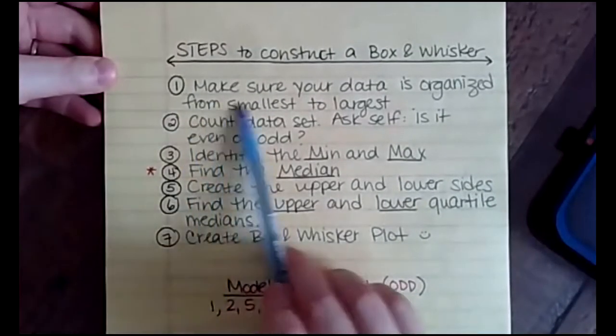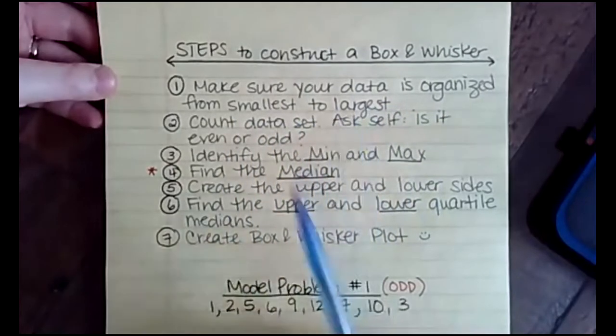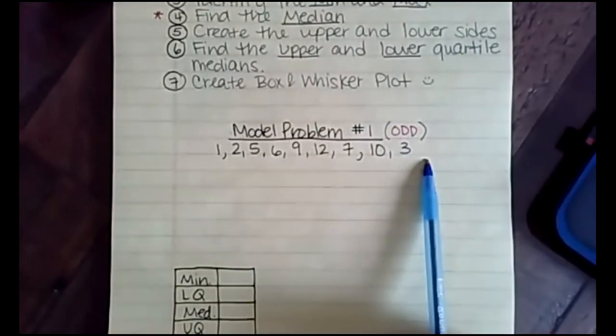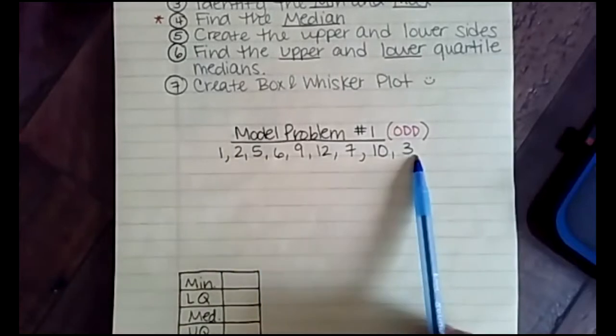So again, step 1 is to make sure your data is organized from smallest to largest. Let's look at this. Is it? It's not. I see 1, 2, and I see a 3 over here.